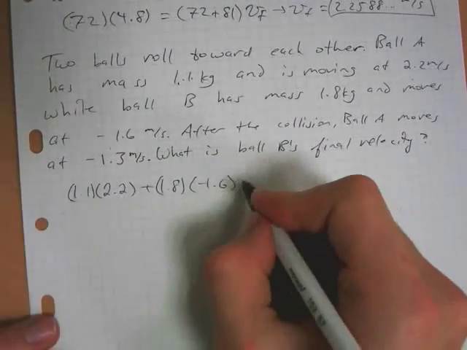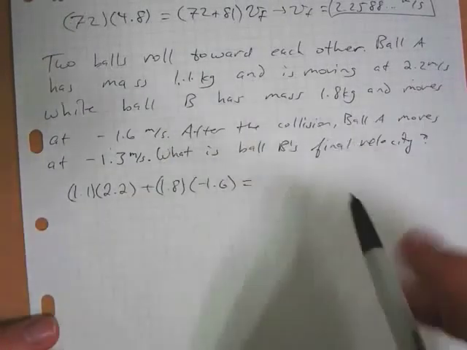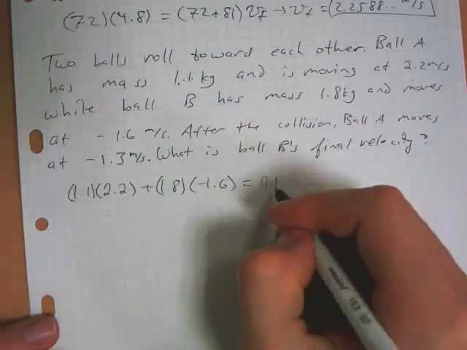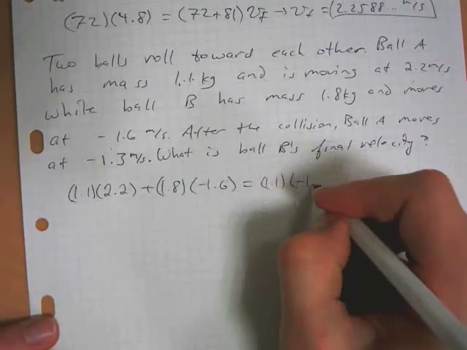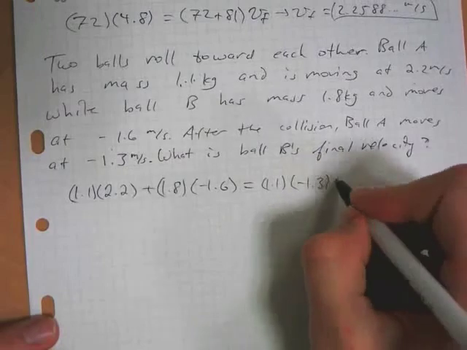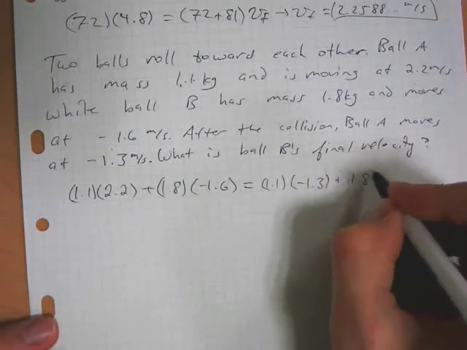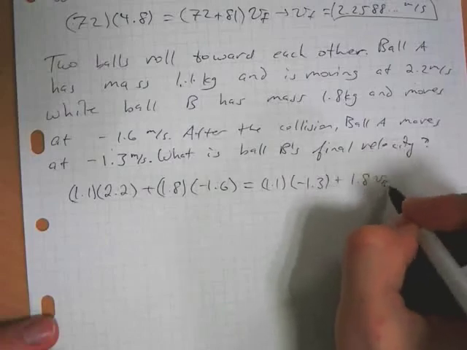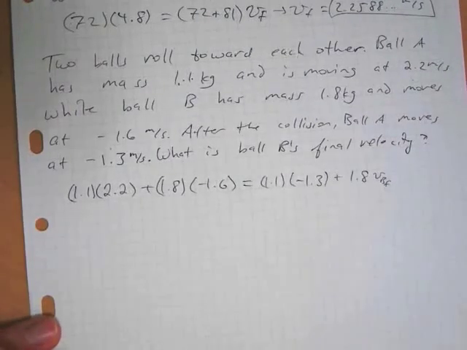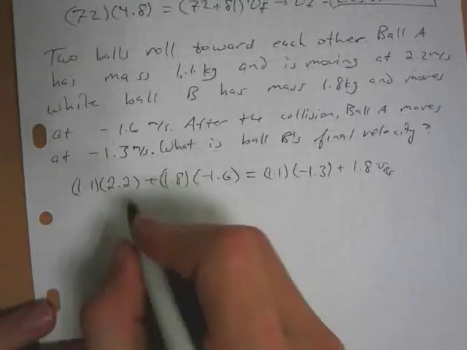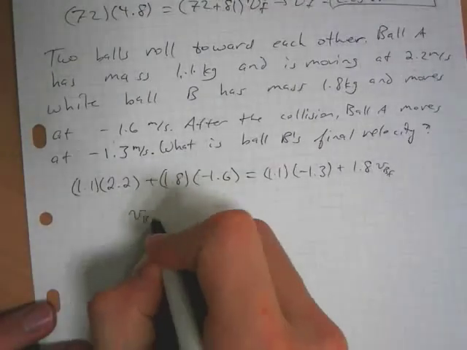After the collision, ball A still has mass 1.1, but now it's moving at minus 1.3 meters per second, while ball B still has mass 1.8 kilograms, but it's moving at some unknown speed. The principle is the same. We can punch this into our calculator.